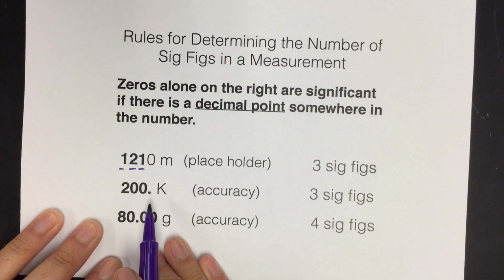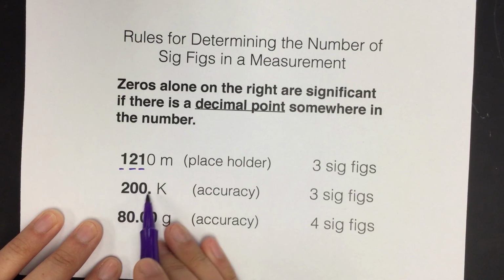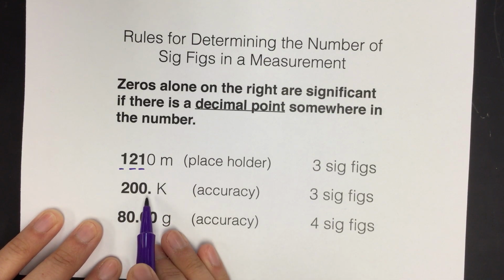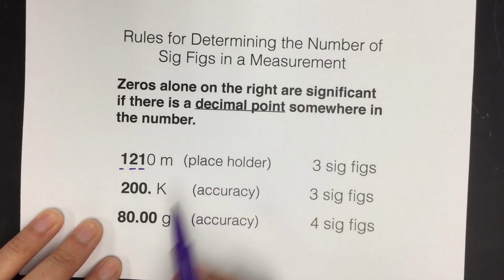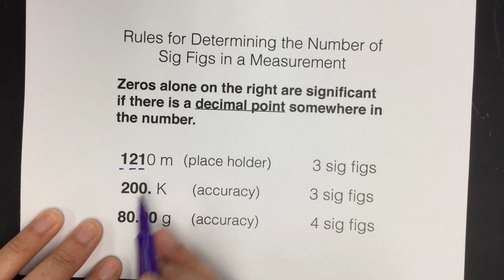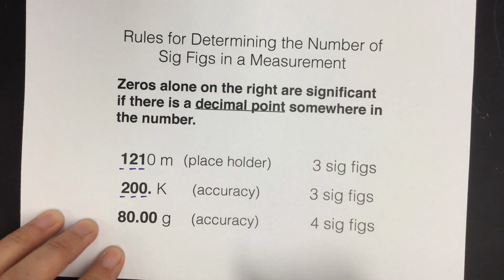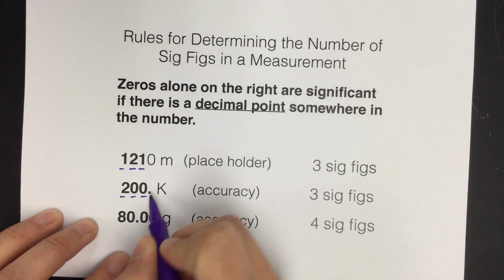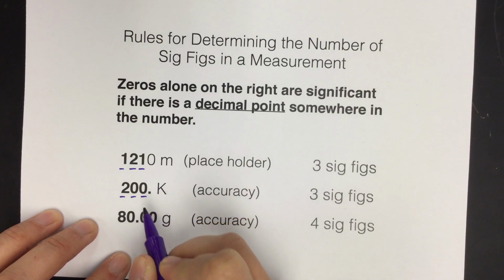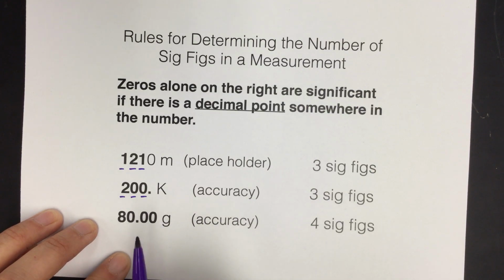In the next example, there are zeros hanging out on the right here, but notice that there is a decimal point in the number, and so the rule says if there's a decimal point, it makes those zeros alone on the right significant. So in this one, all three of these digits are significant, and the reason, why else would that decimal point be there other than to show that there is accuracy in this measurement? So these zeros are significant, and whoever made this measurement is telling you that these zeros are showing you accuracy by adding that decimal point there.